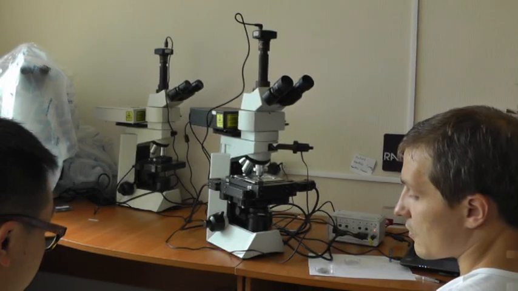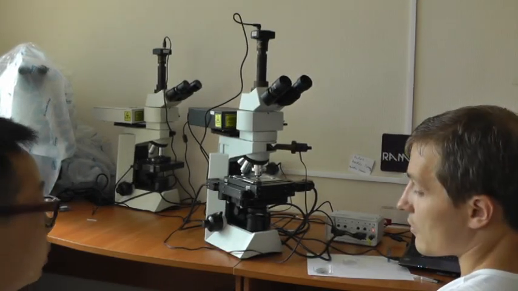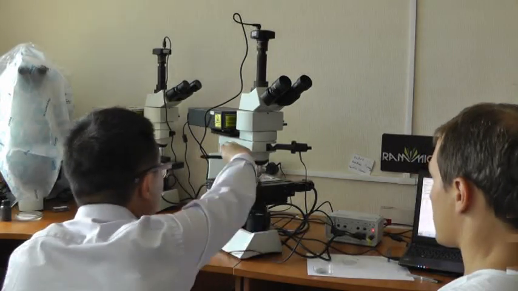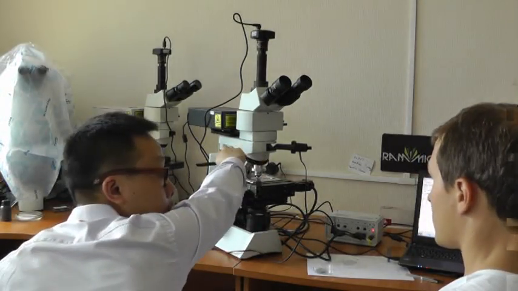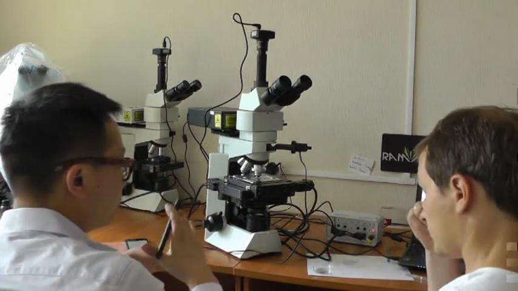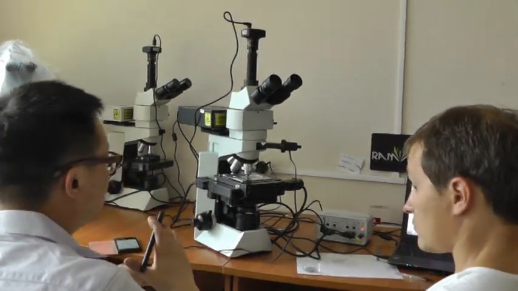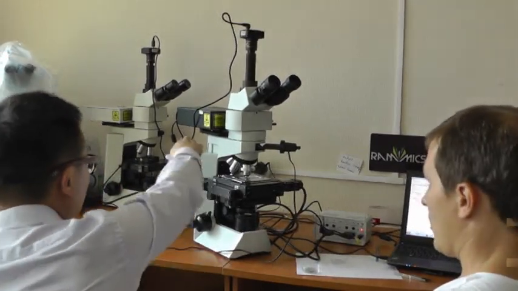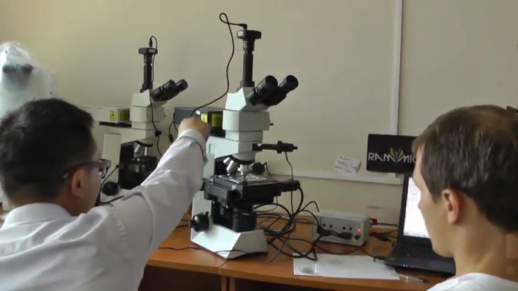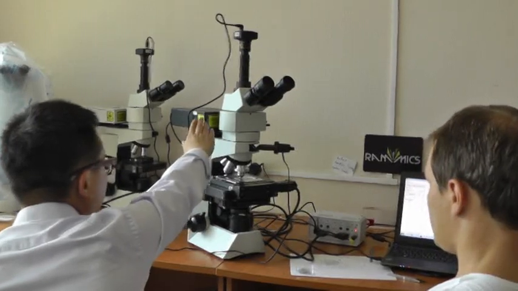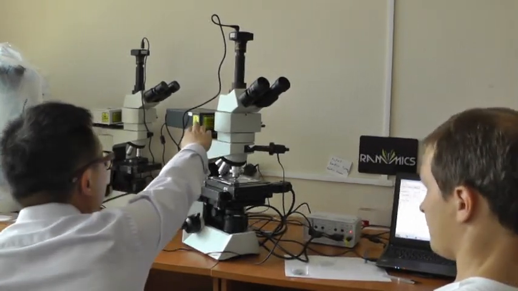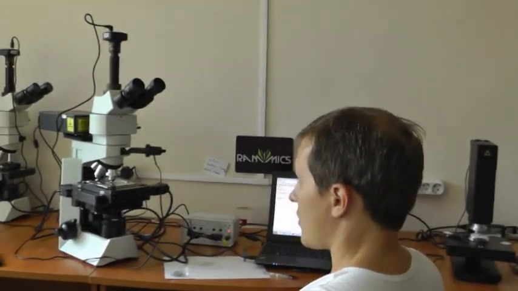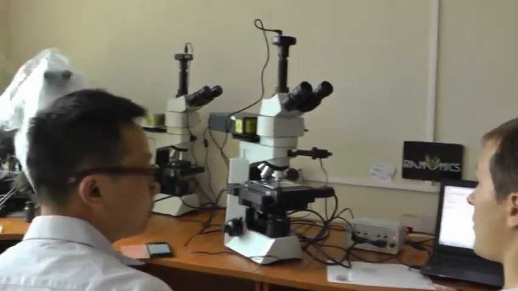The last time we went to a metallographical microscope, it has some setting at this point, and the beam splitter cannot be removed. Cannot be removed? Yes, cannot be removed. So if we add the Raman spectrometer here, the laser would have to cross the beam splitter.